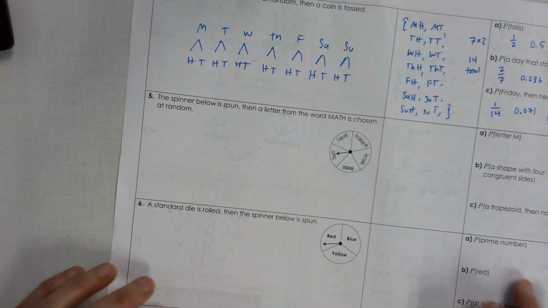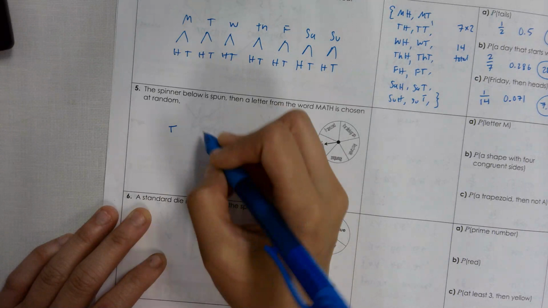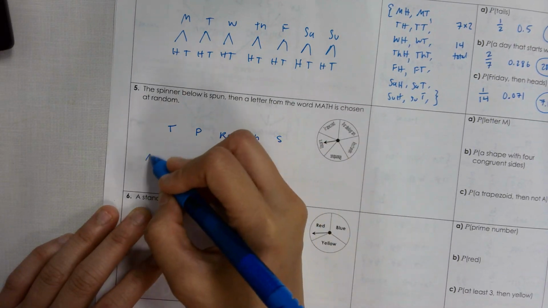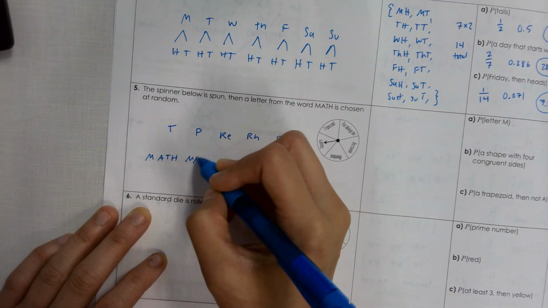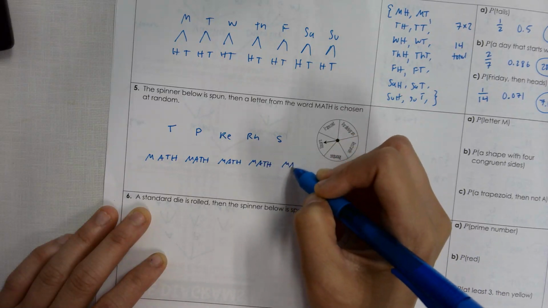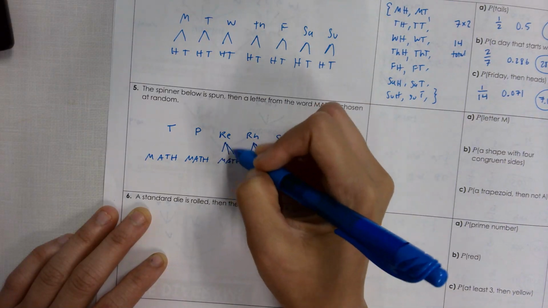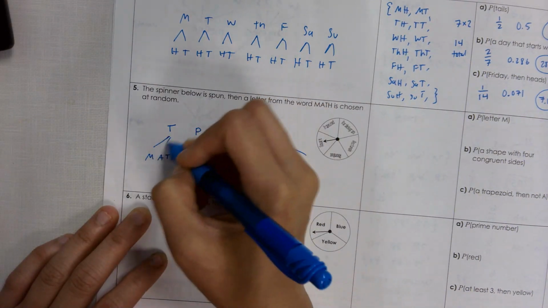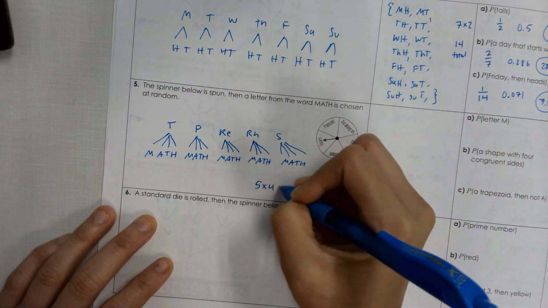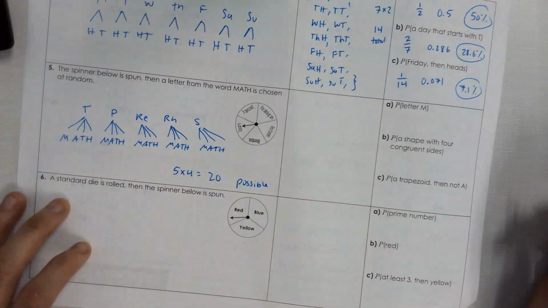All right. The spinner below is spun, and then a letter from the word MATH is chosen at random. So we're going to do trapezoid, parallelogram, rectangle, rhombus, square, and then MATH. Remember, you can always try these problems, pause the video, and then see if you get it right, or you could work along with me. So we have 5 times 4 equals 20 possible. I'm not going to list it out because it's going to take a while.